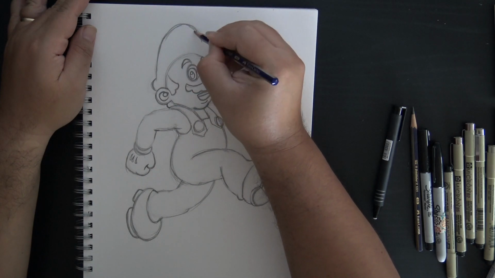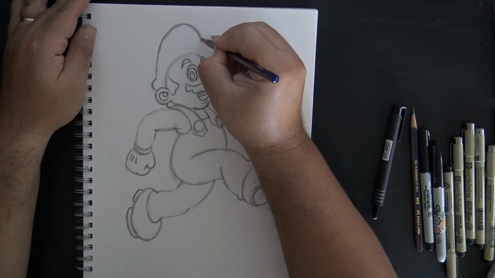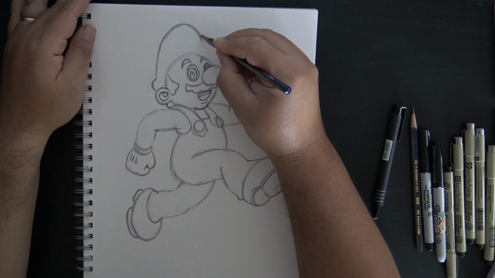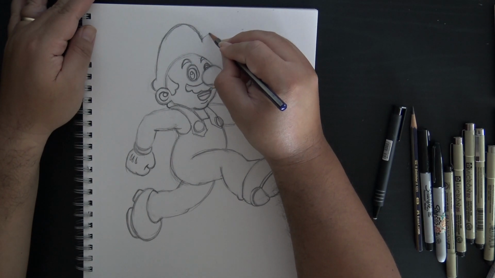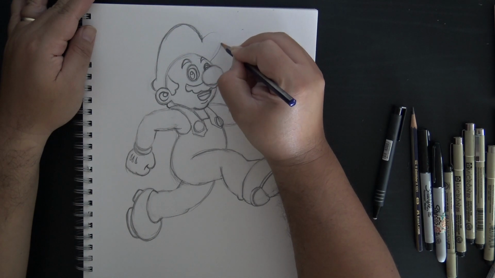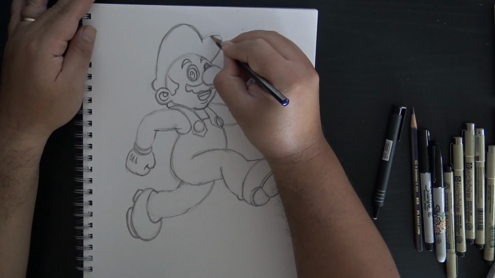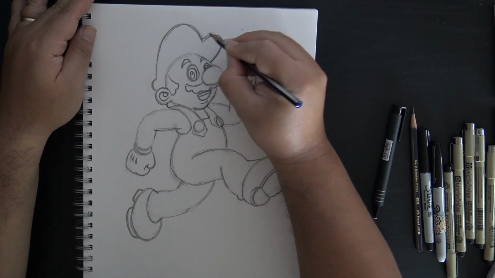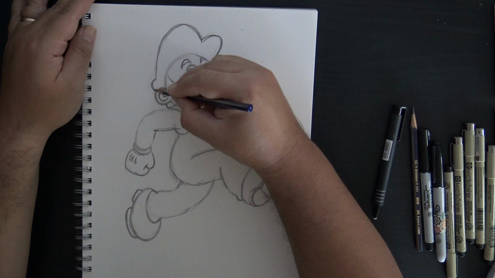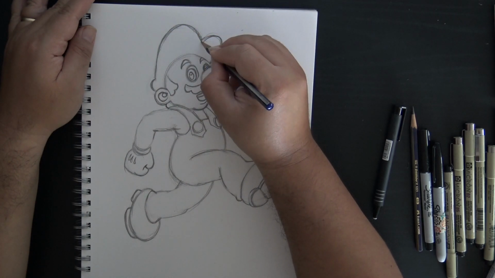Nice big bump coming up to the front of his eye right here, this right eye. Comes back down and stops. And then we have another bump that comes up and around. So we have the bill of the hat, we have the top of the hat, and we have the back of the hat. Might have to adjust it.